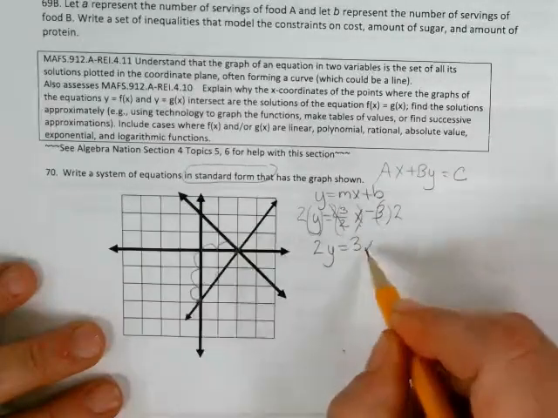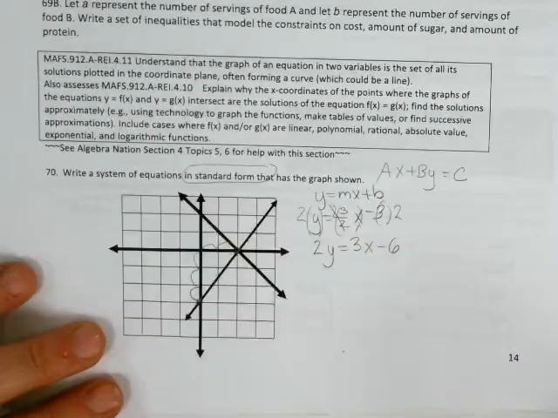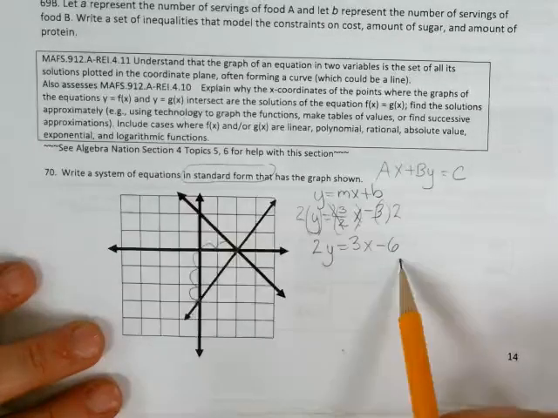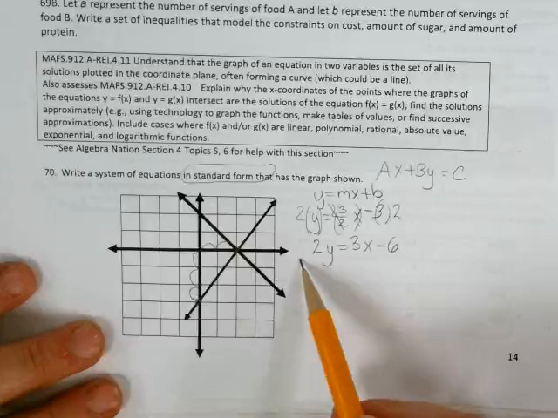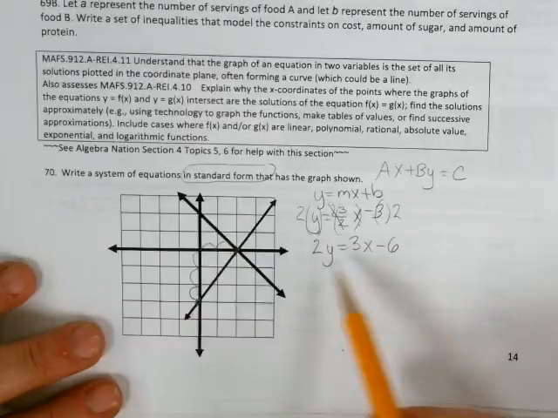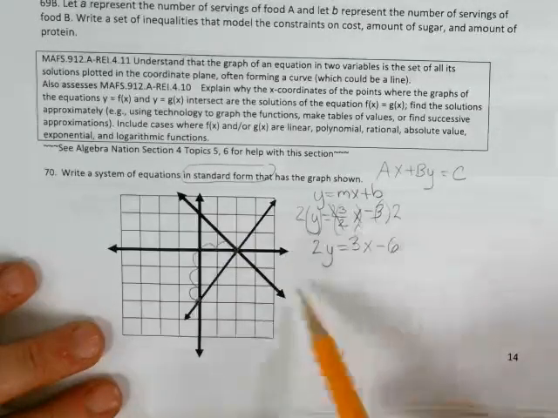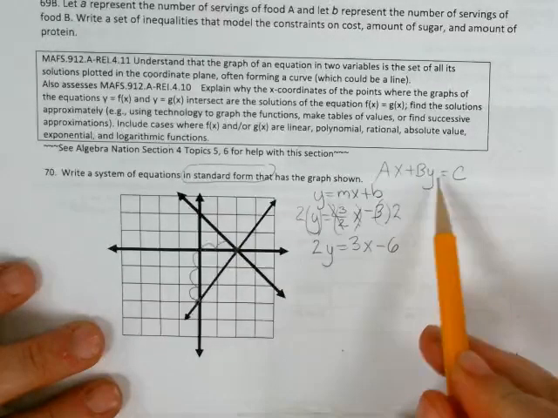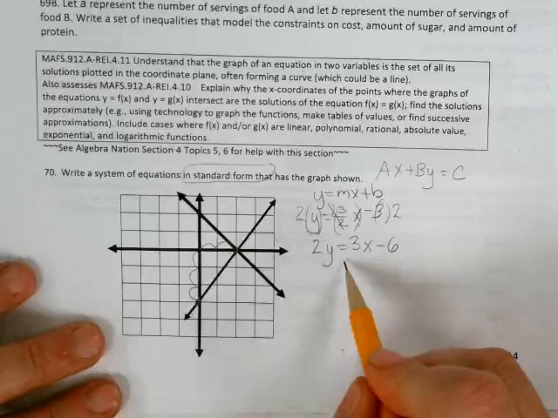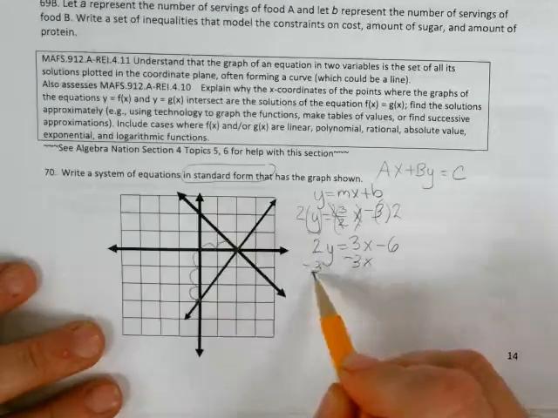So now I have 2y. The reason I chose 2 is that these will simplify and leave me 3x minus 6. So now I have no fractions. So my y's are fine and my constant's fine, but the x's need to be over here. Remember I used the example of twisting it into a pretzel shape. You just want to rearrange it till it fits that particular form.